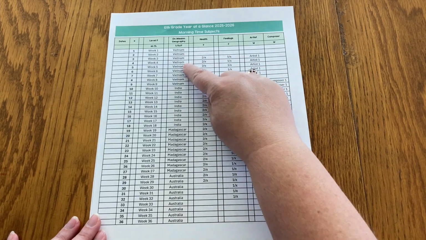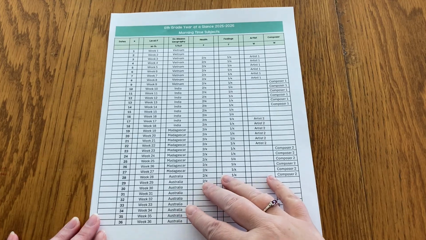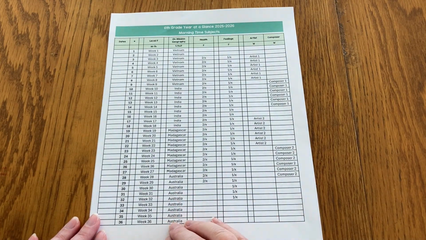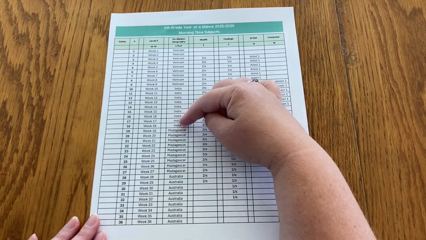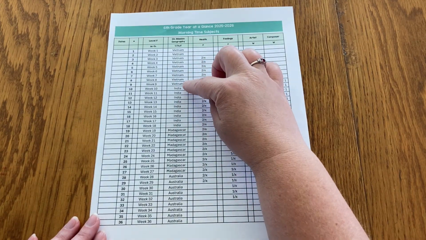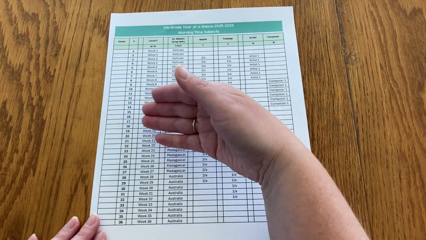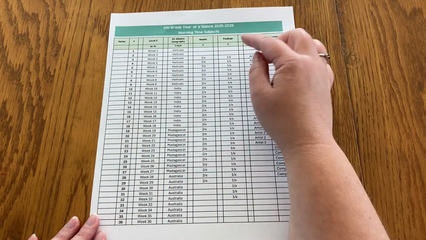And so we're going to be doing Vietnam, India, Madagascar, and Australia. And because of the meatiness of this magazine, I've decided to allot 9 weeks for each one since I have 4. The India one is a digital file, but anyway, we will be doing these 4 countries along with our study of Eastern Hemisphere. So I thought that would go really well together.